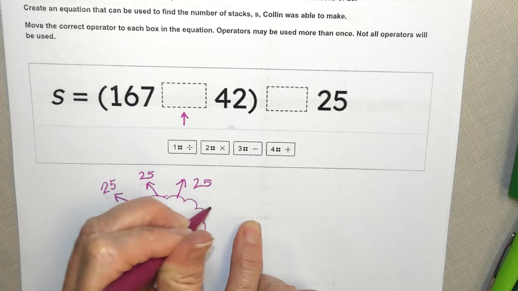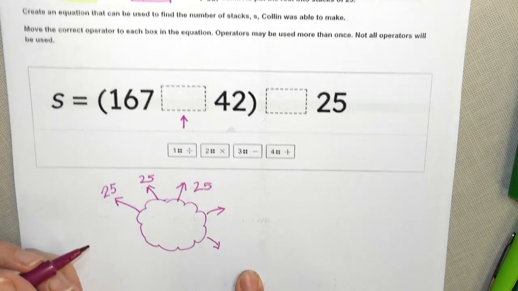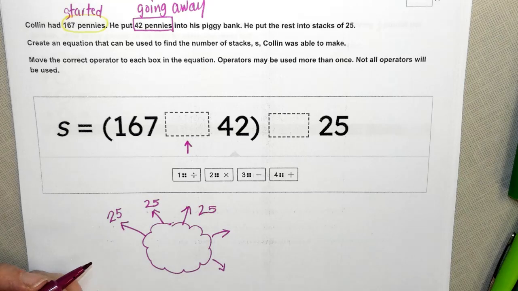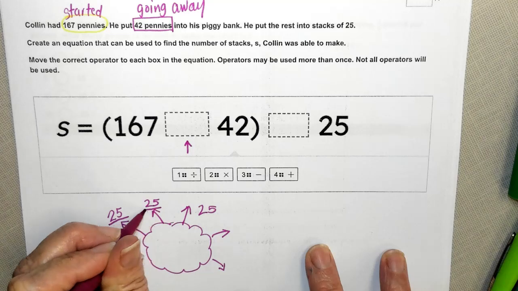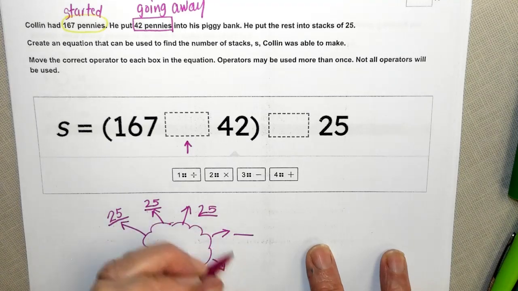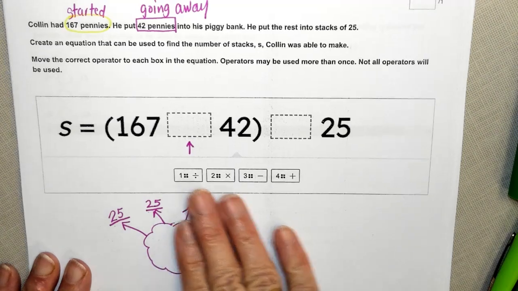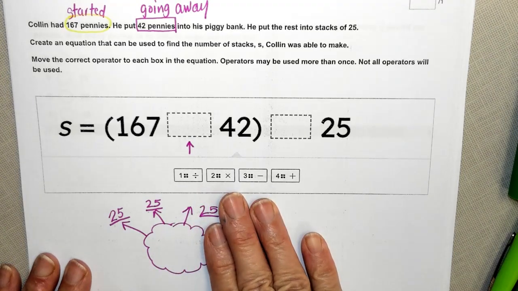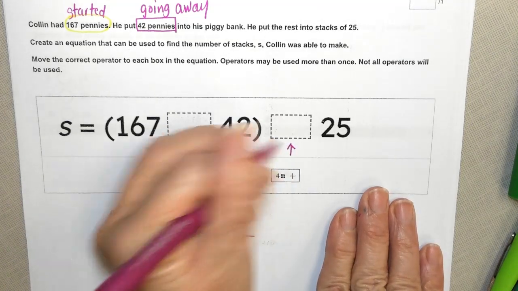And he's going to continue to do that until he doesn't have any more stacks to make. That, to me, looks like we're separating. And it looks like we're separating equally because it's the same amount happening over and over again. So I want you to think about what action symbol would help you with that. You would put that action symbol here.